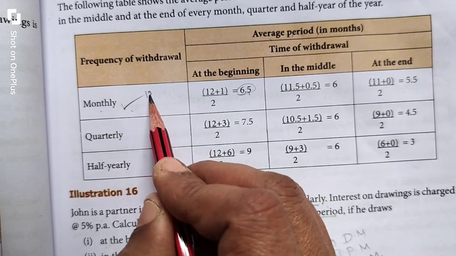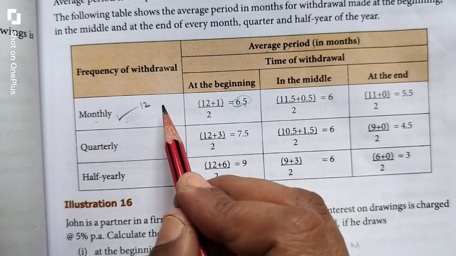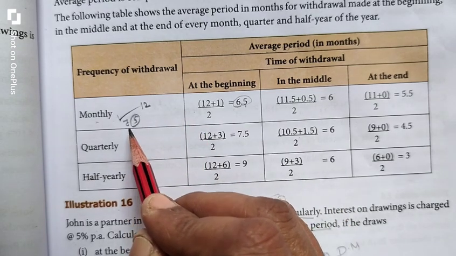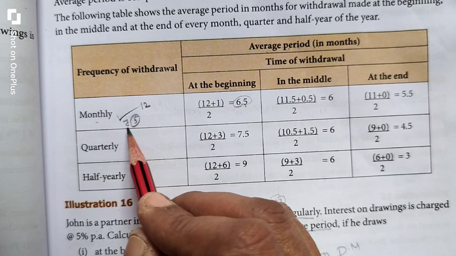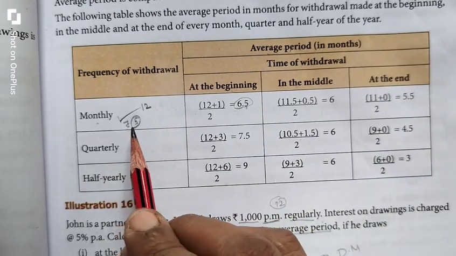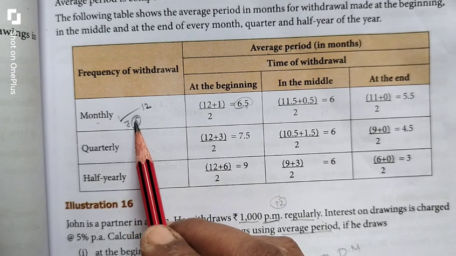There are 12 months, right? If he takes at the beginning of every month, say on the 5th, January, February up to December, he withdraws cash from his business at the beginning of the month.